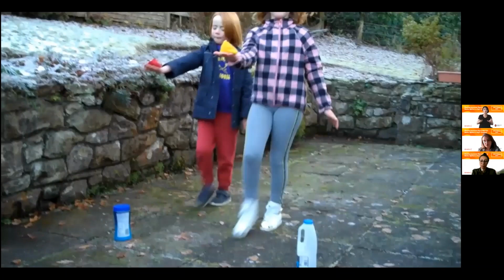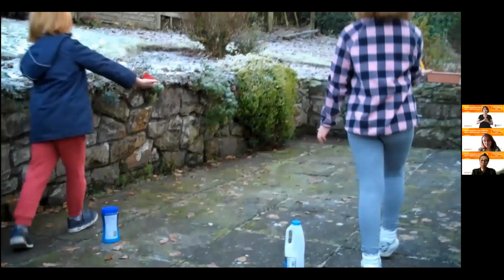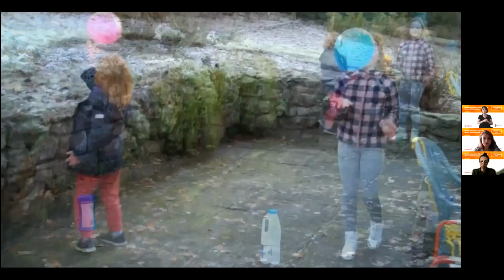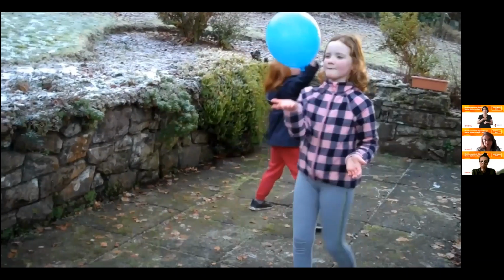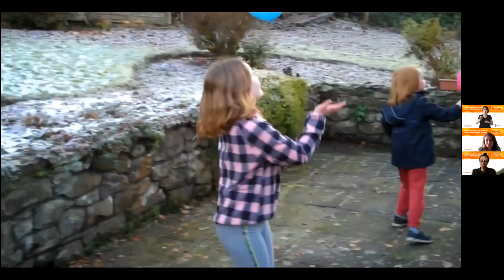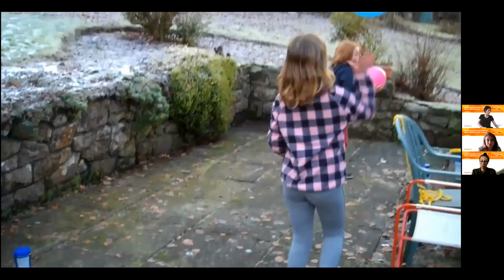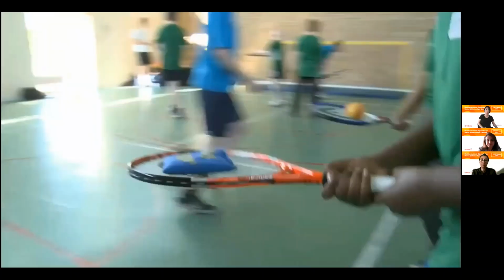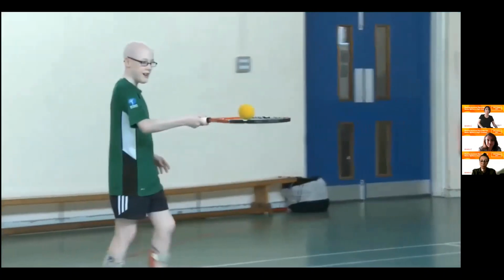We can introduce movement with control. And then games that introduce striking with control and movement. So the progression is from balance to bounce.